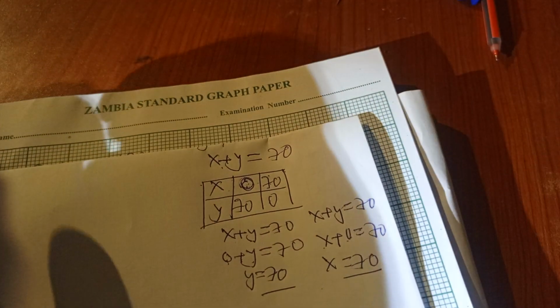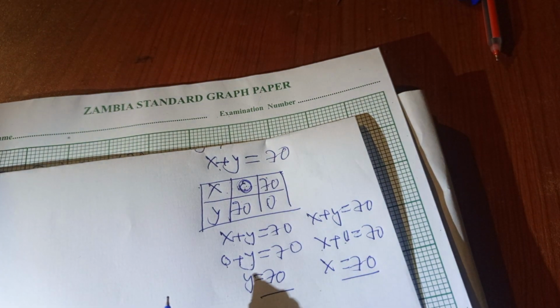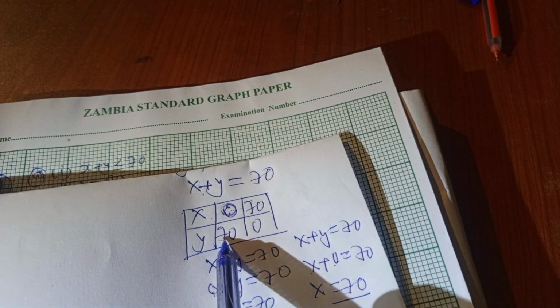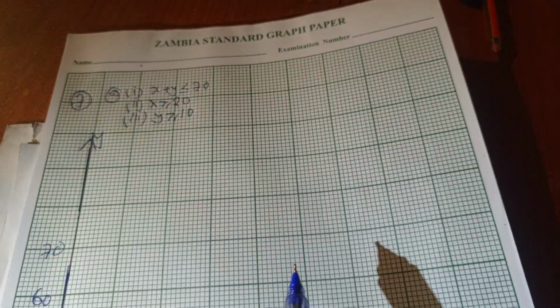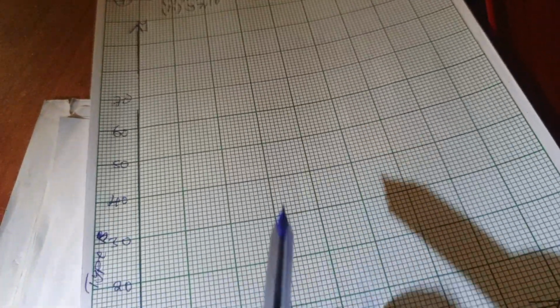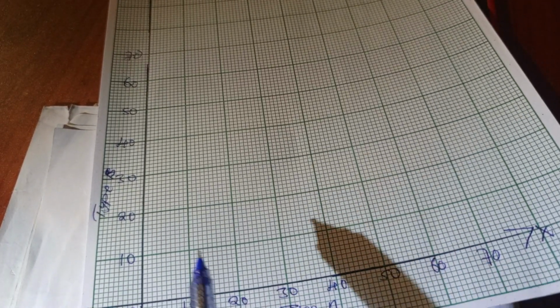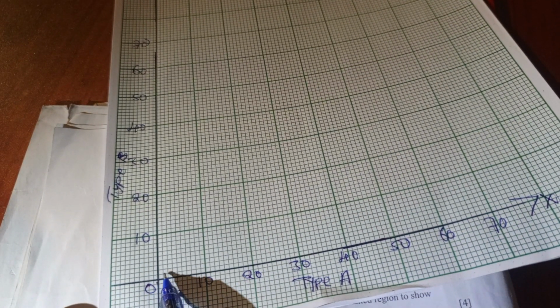Okay. So now I'll go to the graph paper. So I need to plot now. So I'll start with 0, 70. So I'll go here, it's my graph paper. So this is 0, and 70 is here on top, right? It's on top.